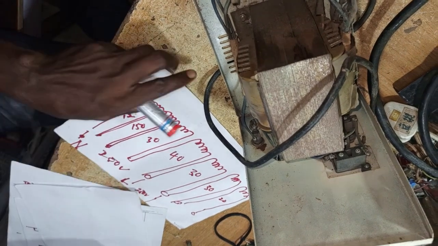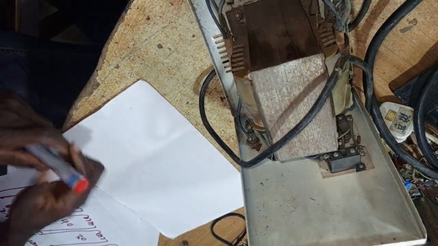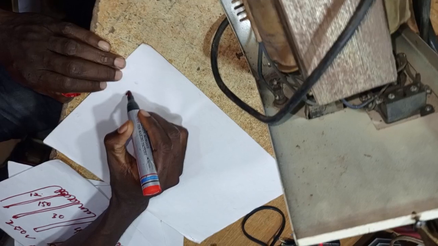Let me break this down a little bit again. This is how they wind it.